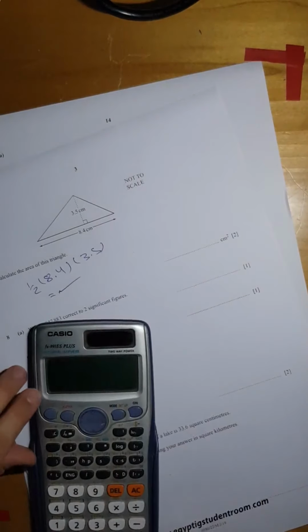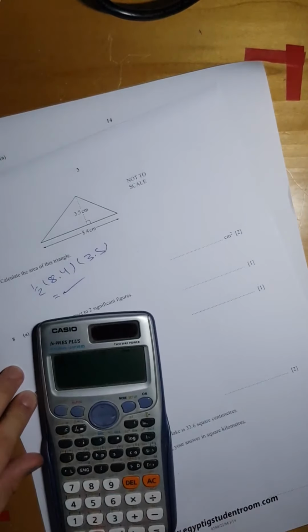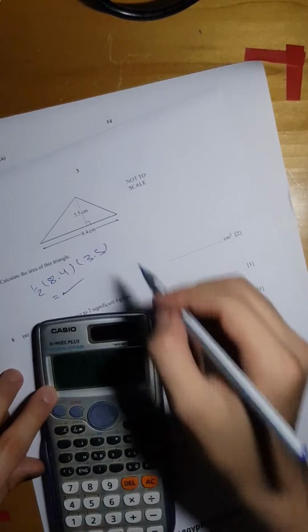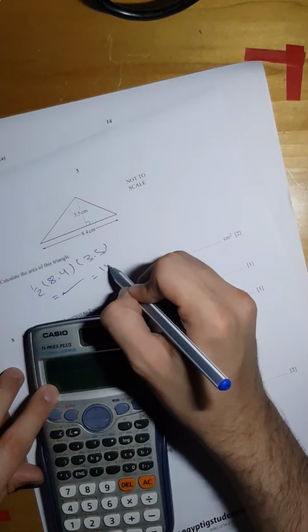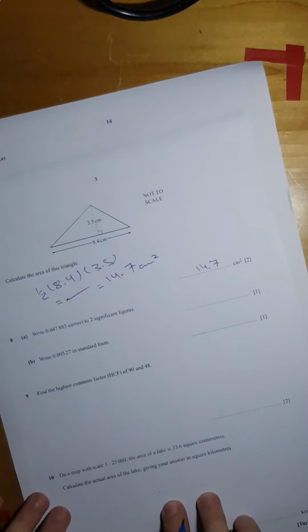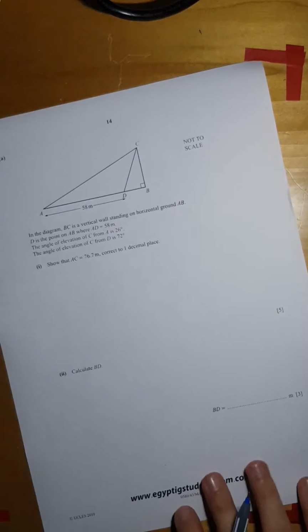I think I solved this one before, but I'm going to do it again to be on the safe side, which gives you 14.7 centimeters squared. Okay, so let's move on.